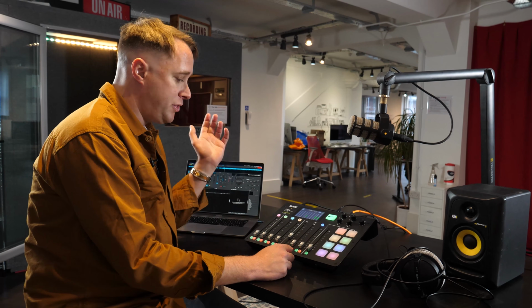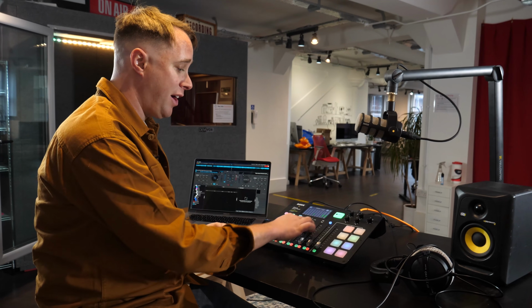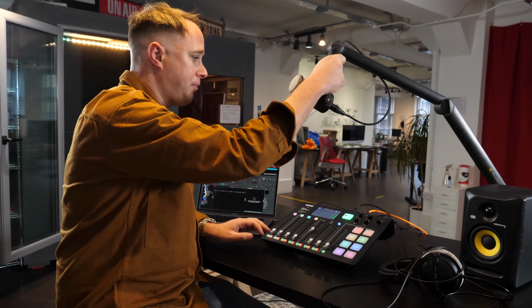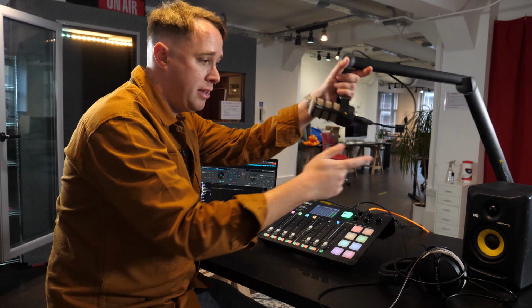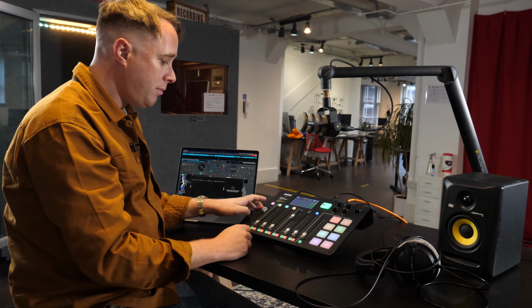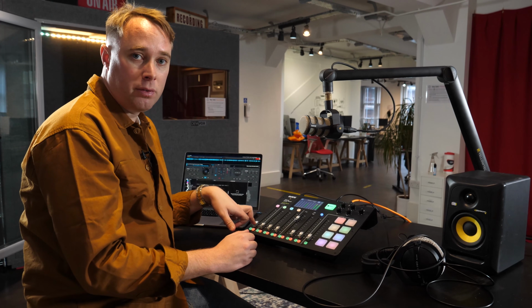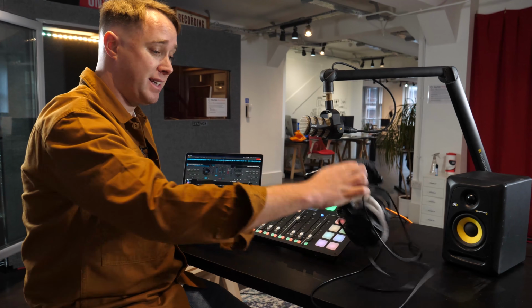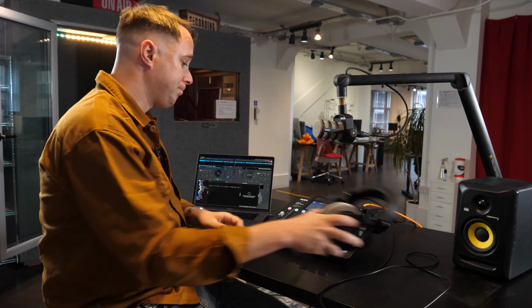Now, next up, I wanted to show you how the microphone interacts with the monitor. So if I have my music up and I want to speak over the top of the music, as soon as I turn my microphone fader up, you'll notice the speaker goes off. Do you hear that? Because obviously we don't want feedback happening in the studio. It turns my speaker off, which is perfect. But I can still hear that music from my headphones, which is really, really important.